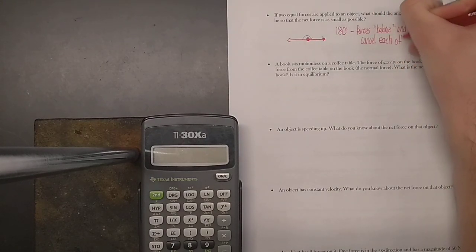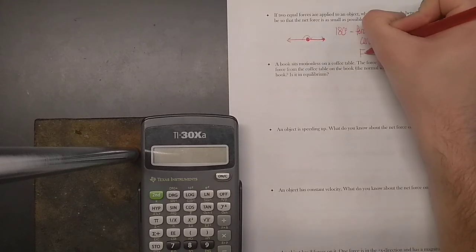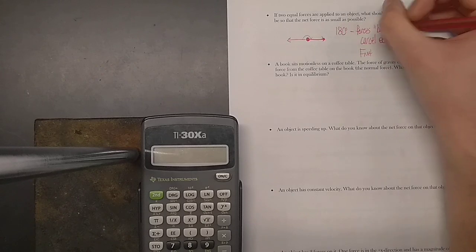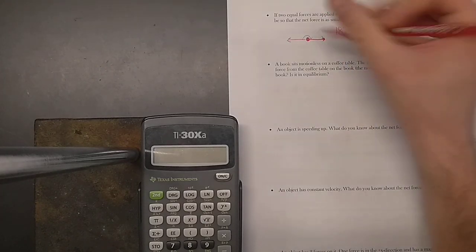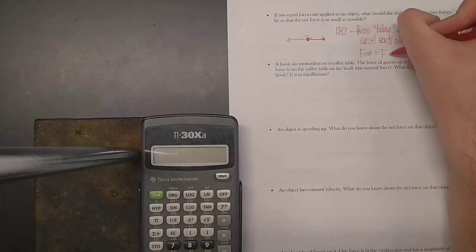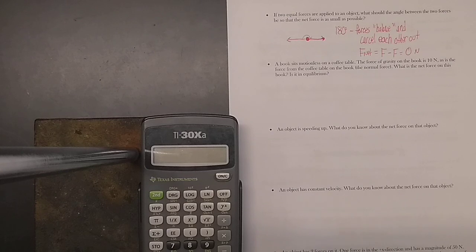Cancel each other out. In other words, if you were writing the net force here, you would have, let's say, a force of F, and the other force of F is in the opposite direction. It would be like F minus F. And what would that give you? A net force of 0 newtons. Okay? So if you want the net force to be as small as possible, and you have two equal forces, you got to make sure they're in opposite directions.